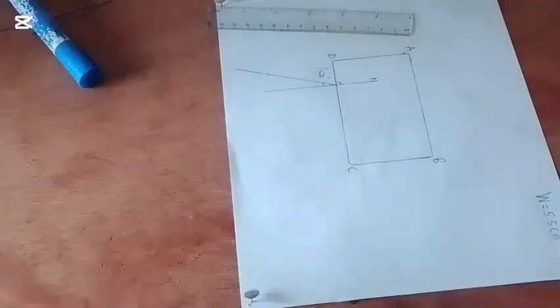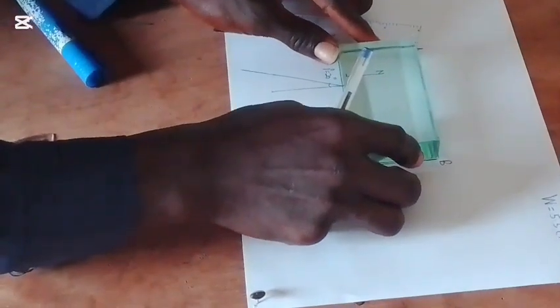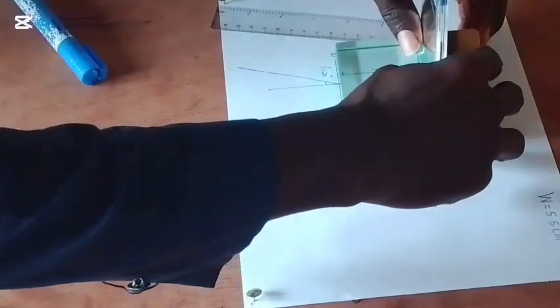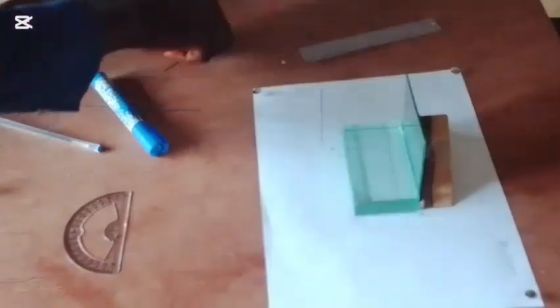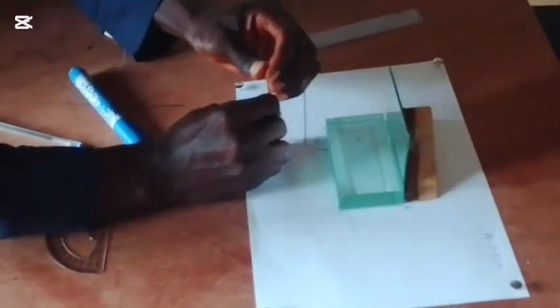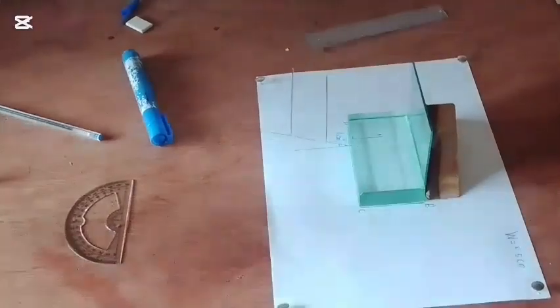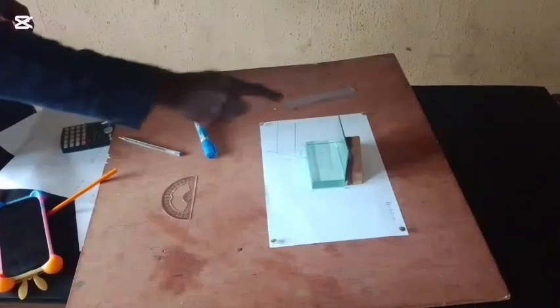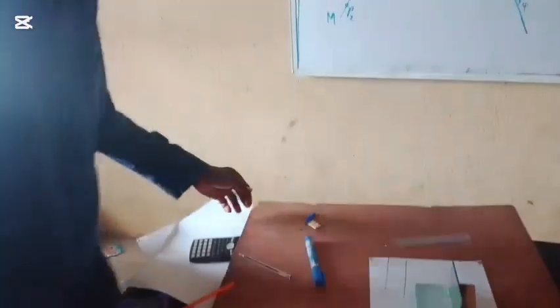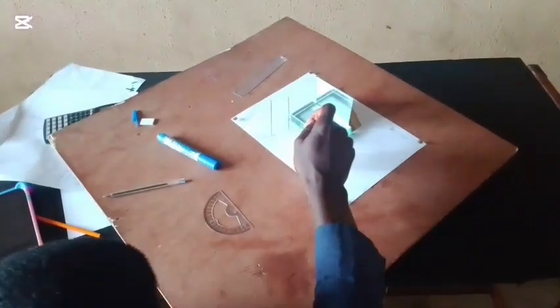So the next thing for me to do is to return my block, put my mirror, and station my 2 optical pins. And I'm going to look through the block, and where these 2 pins form a straight line, I'm going to locate the other 2 pins. So I want to do that right now.